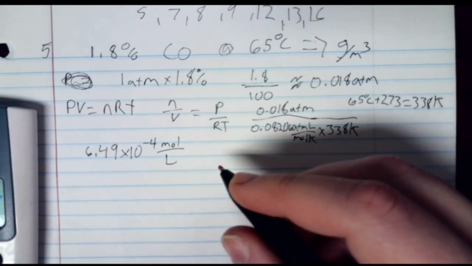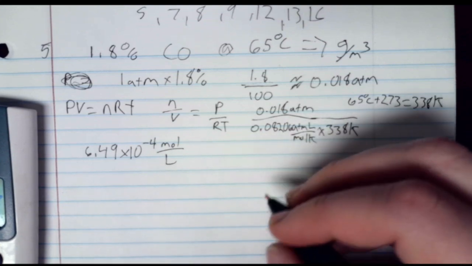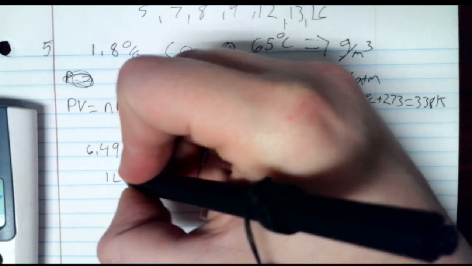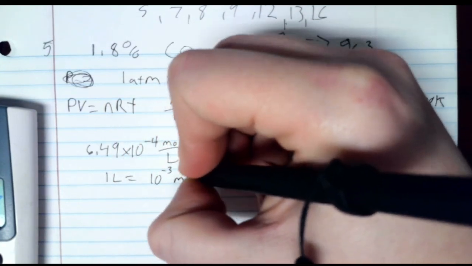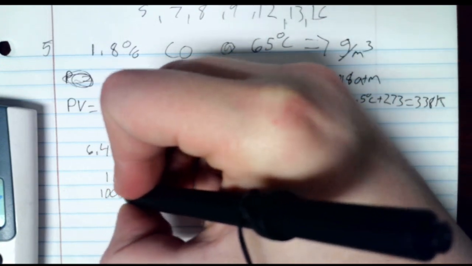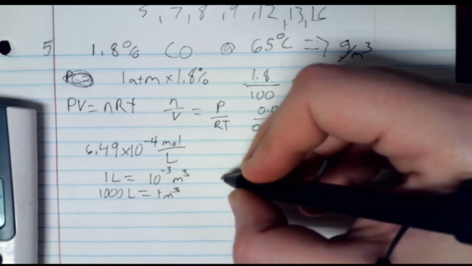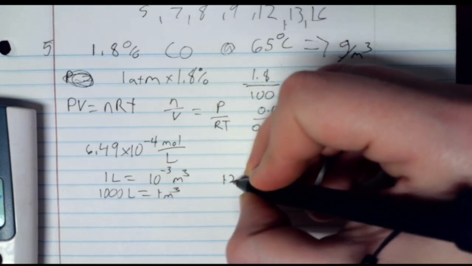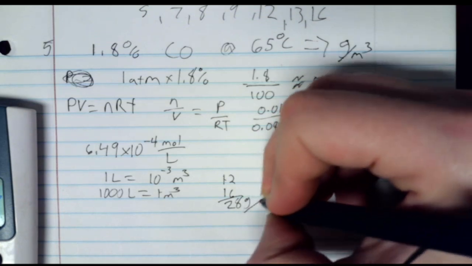Now, we need to convert moles per liter into grams per meter cubed. To do this, we need to look up some conversions. 1 liter is equal to 10 to the negative third meter cubed. Another way to look at this is 1 meter cubed is 1,000 liters. And the molar mass of CO is 12 from carbon and 16 from oxygen, so 28 grams per mole.